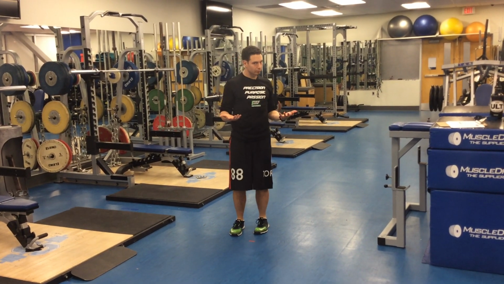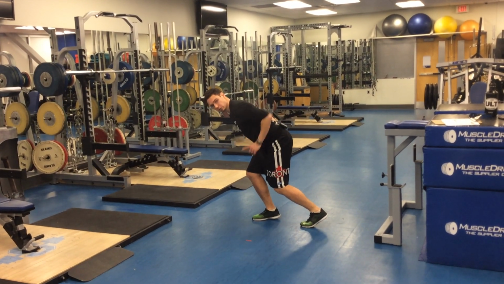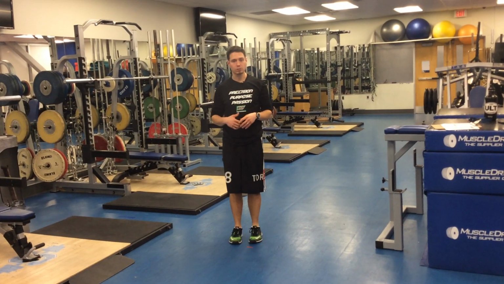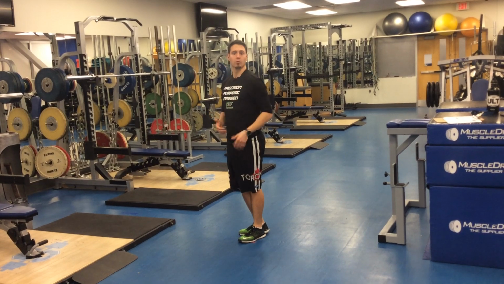So for someone who is accelerating, for someone who's going from a dead stop, that's why we tend to coach a low position to get more horizontal acceleration, whereas those that are at top speed, they're very tall and they're striking in a more vertical manner.